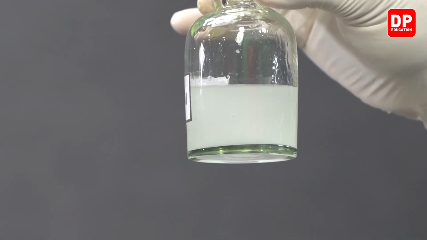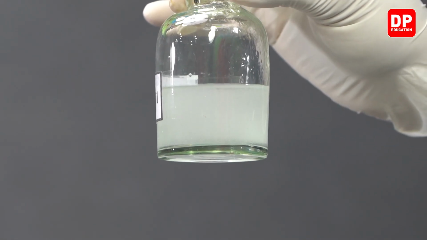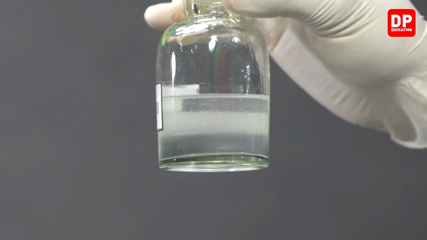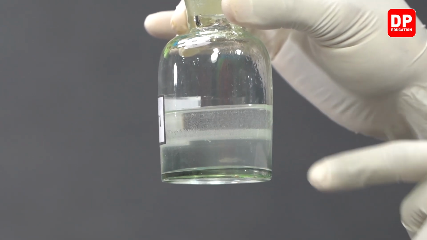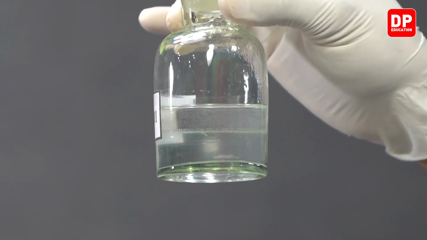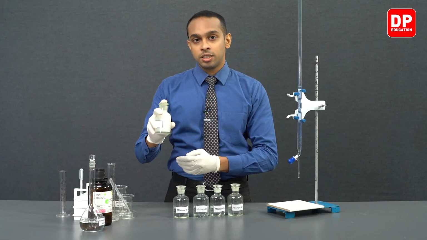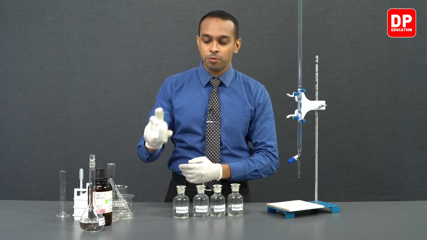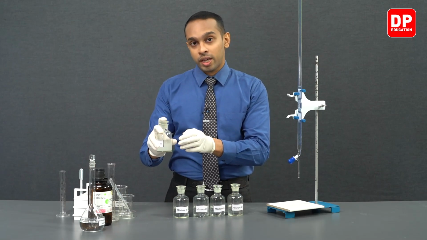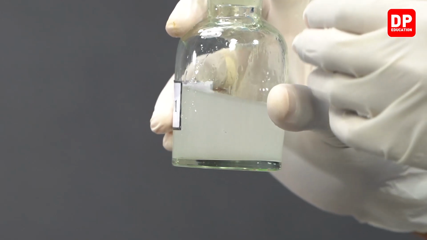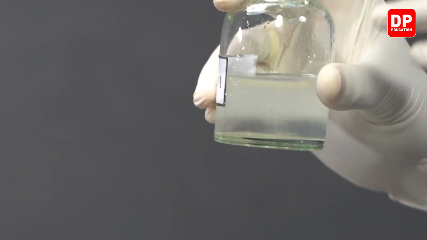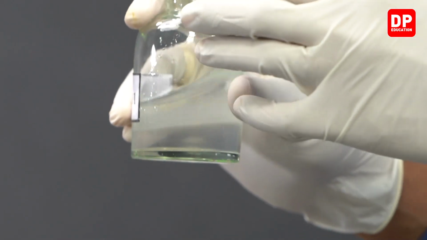You can see initially, after mixing it for a while, it appears to be an emulsion. However, in a short period of time, you can see that they again separate out. We will mix these 2 layers like so for 5 minutes to ensure that the ethanoic acid in the aqueous medium comes into contact with and spreads well into the 1-butanol layer as well.